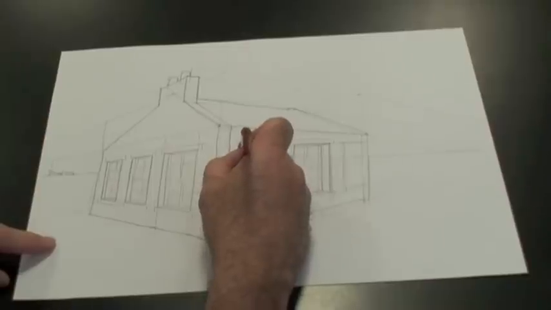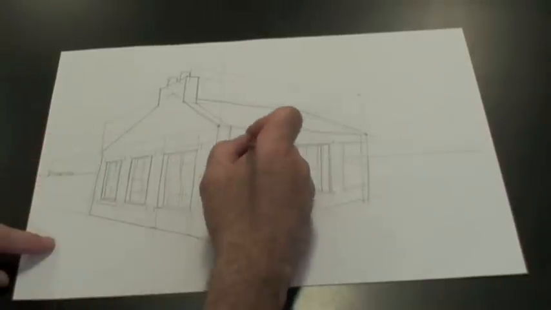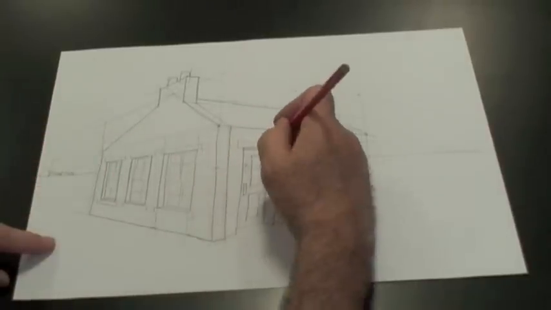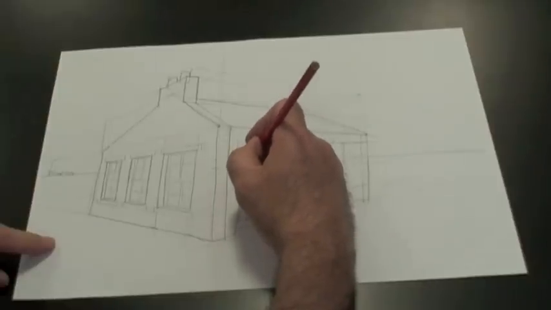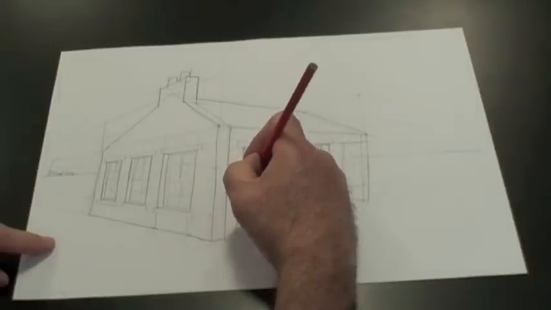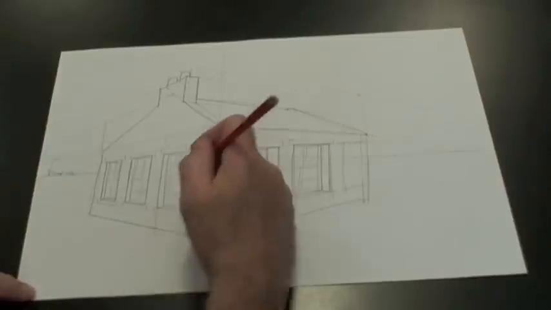And I'm going to put a spy hole. You should work out why I'm putting that spy hole in that position. In fact, it's on the horizon. Should tell you something about eye level.